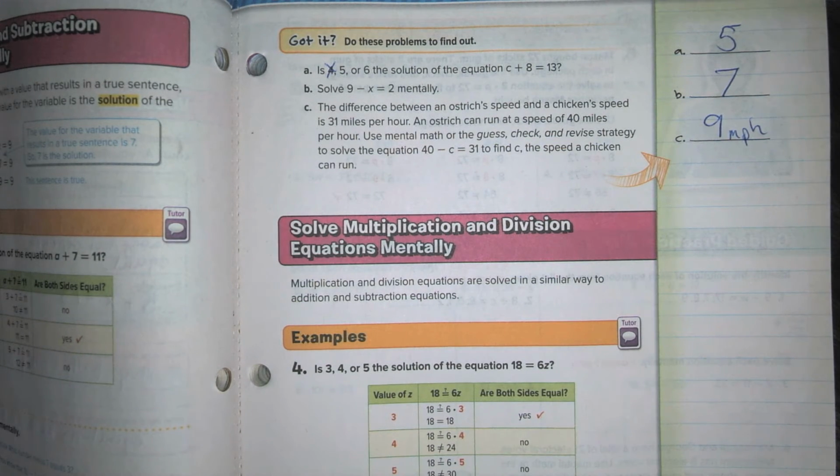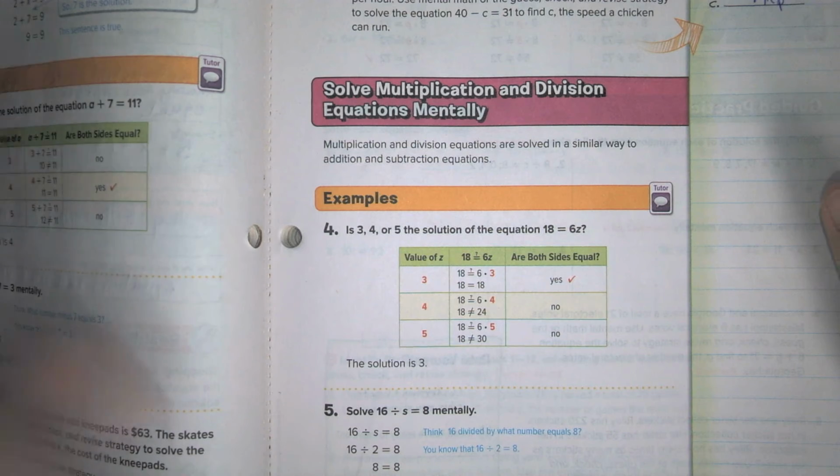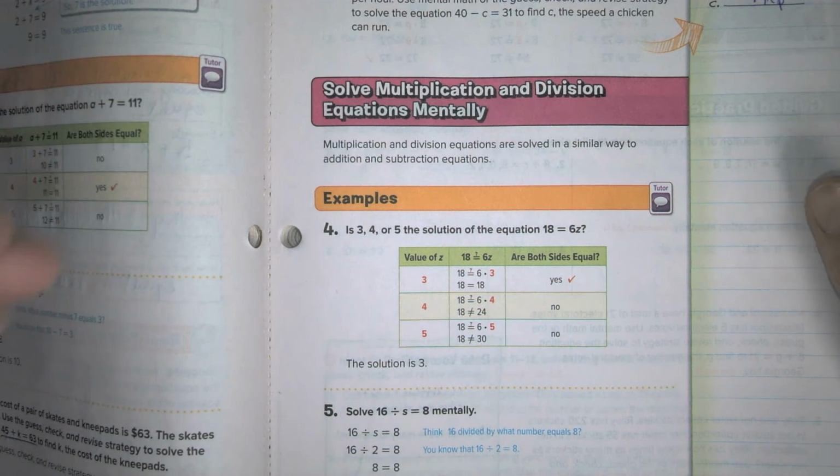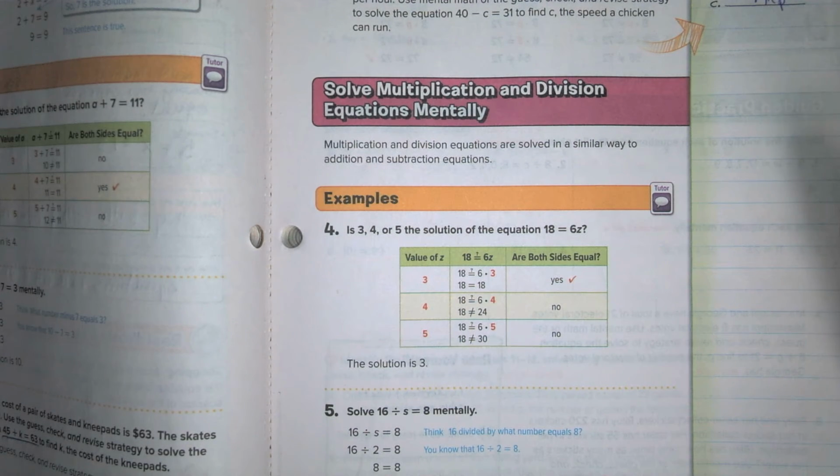Okay? Any questions on this so far? All right? Like I said, it's all about solving these mentally. It's just realizing that all you're doing to solve these is replacing the variable. So now, that was addition and subtraction. Now we're going to do multiplication and division. Same thing, but you just have 2 different operations.